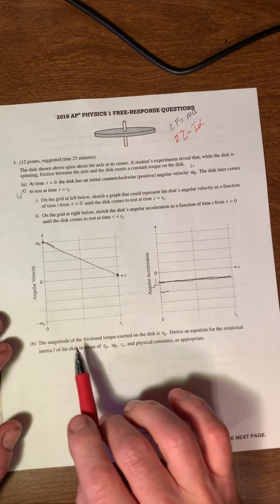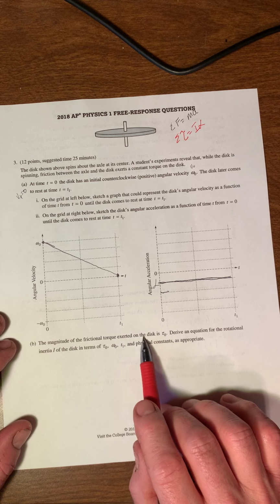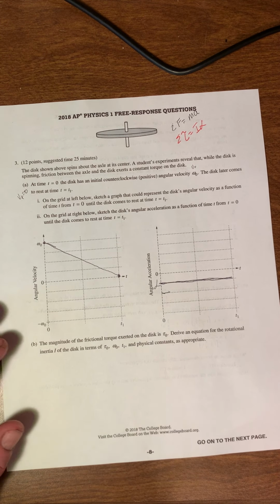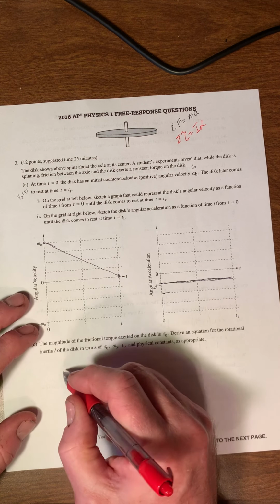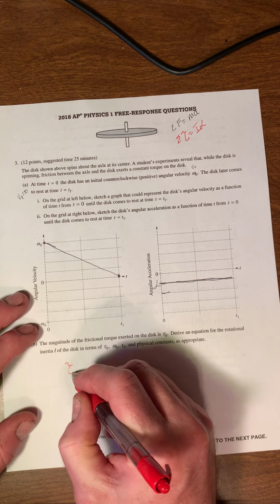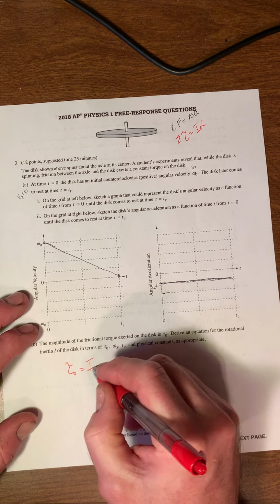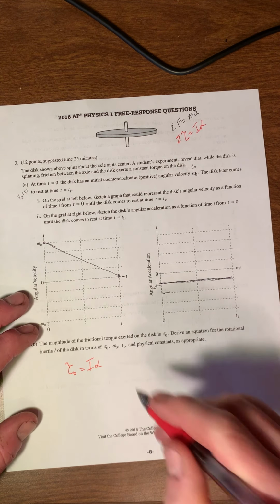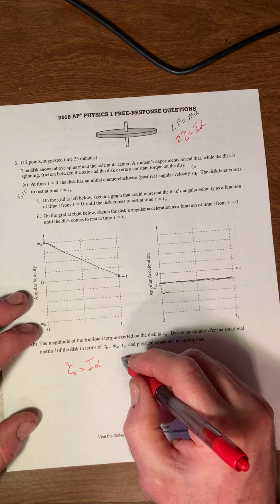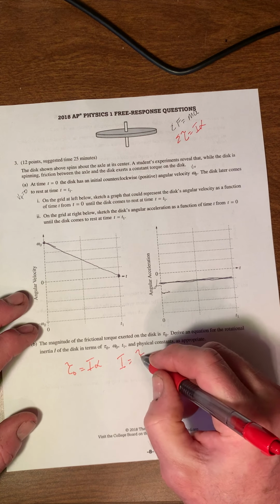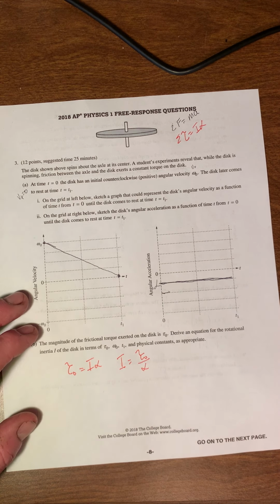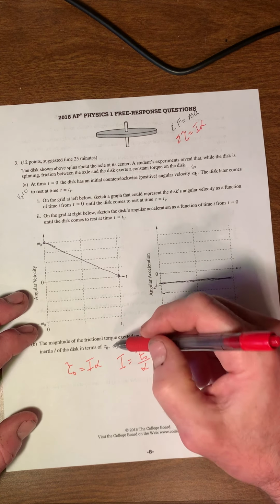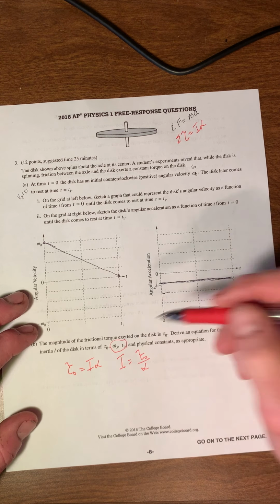All right, second part. I'll just read it. The magnitude of the frictional torque exerted on the disc is tau naught. Derive an equation for the rotational inertia of the disc in terms given. All right, so I'm going to write what I wrote up top, that the net torque, which is tau naught, equals I alpha. Solve that for I, you end up with I equals tau naught over alpha. Perfectly accurate statement, but not given in the allowable terms. These two points I didn't hit.